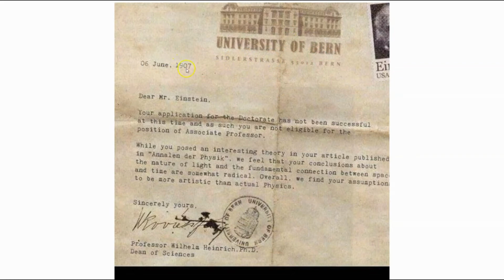In June of 1907, Dear Mr. Einstein, your application for the doctorate has not been successful at this time, and as such you are not eligible for the position of associate professor. While you posed an interesting theory in your article published in Annales de Physique, we feel that your conclusions about the nature of light and the fundamental connection between space and time are somewhat radical. Overall, we find your assumptions to be more artistic than actual physics.